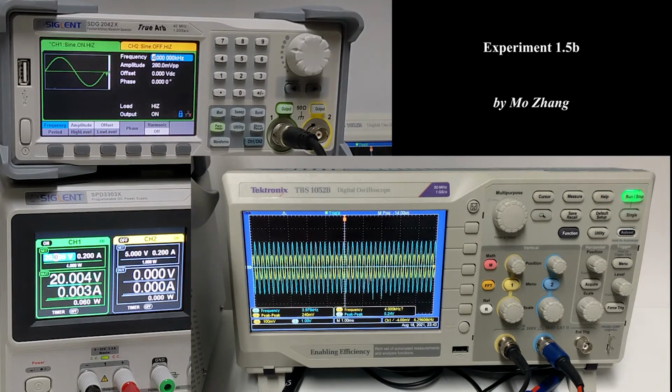And change here to 4 kHz. The input peak-to-peak voltage is 204 millivolt. The output peak-to-peak voltage is 4.48 volt. Write down both numbers.